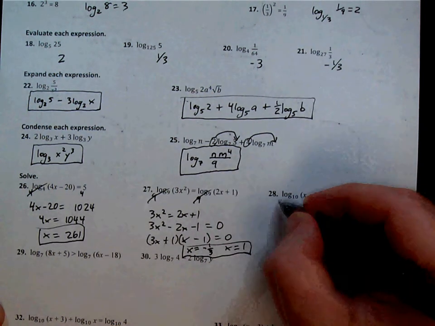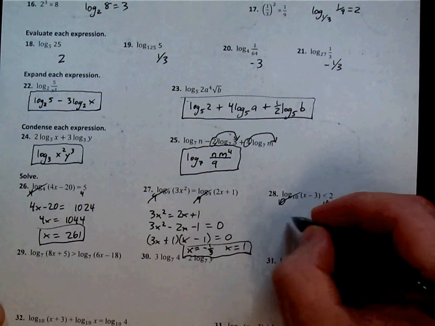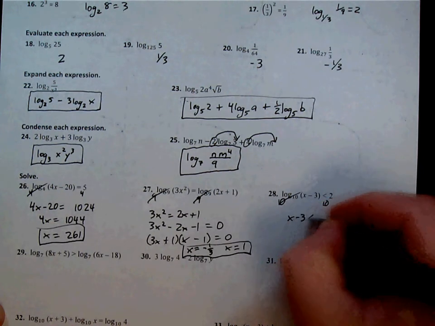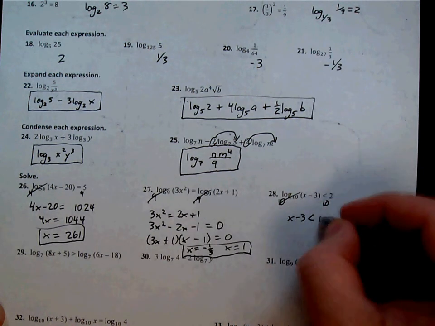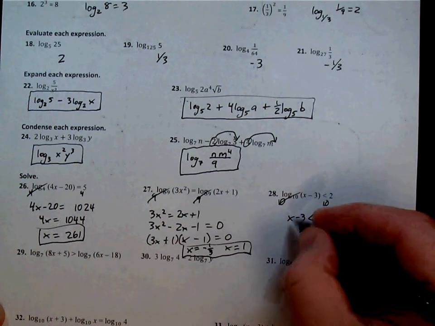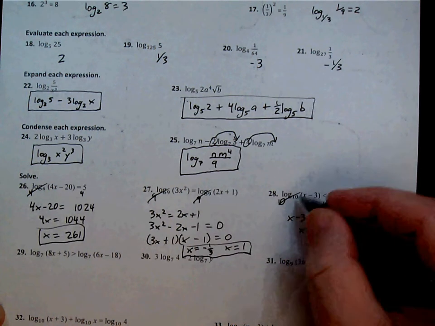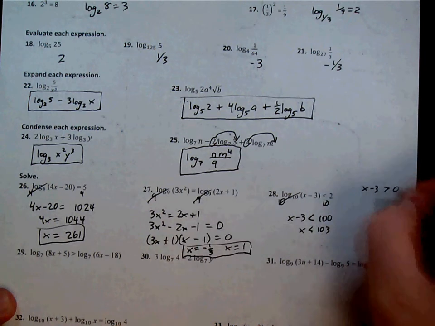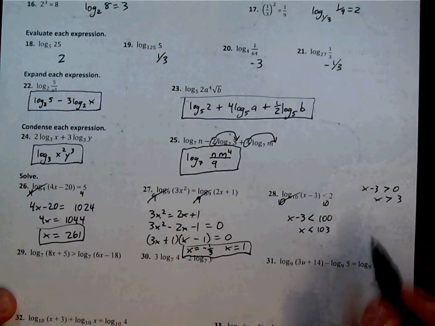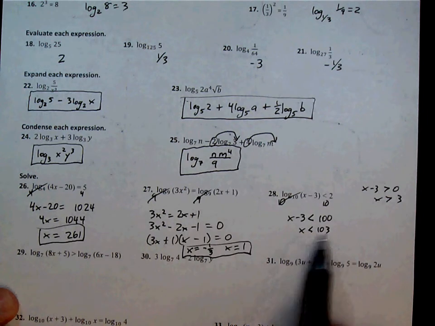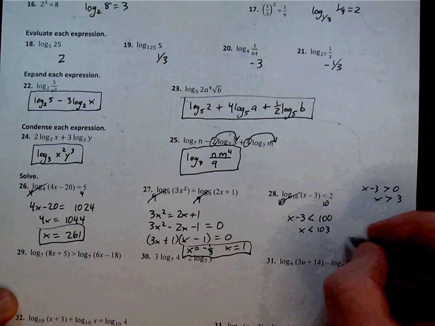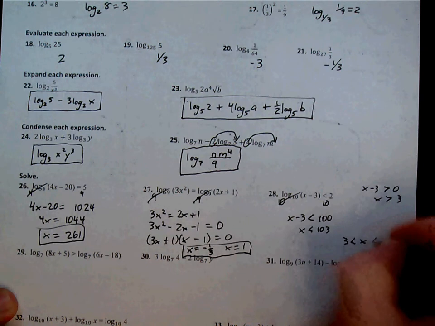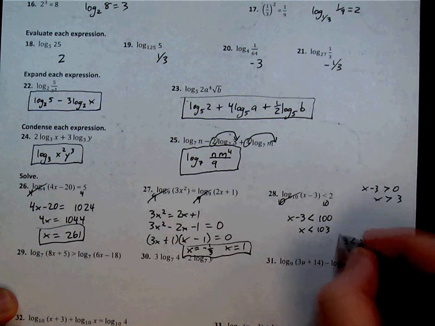Here I'm going to exponentiate. So x minus 3, it's an inequality, is less than 10 to the second, which is 100, giving me x is less than 103. I did know, domain-wise, that x minus 3 had to be greater than 0, so x had to be greater than 3. So not everything less than 103 is greater than 3, so I have to include everything between those for my answer.